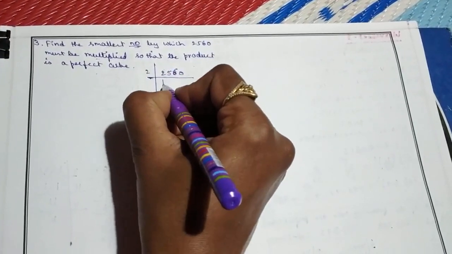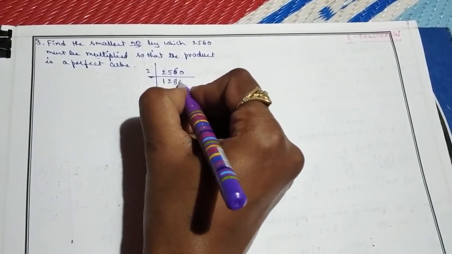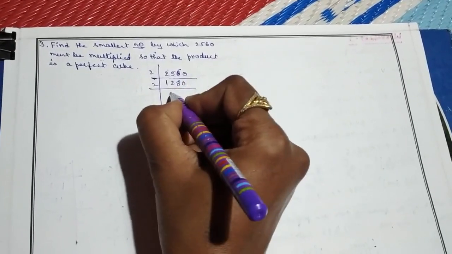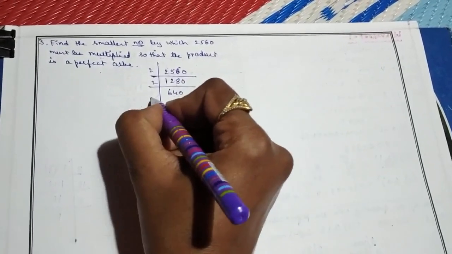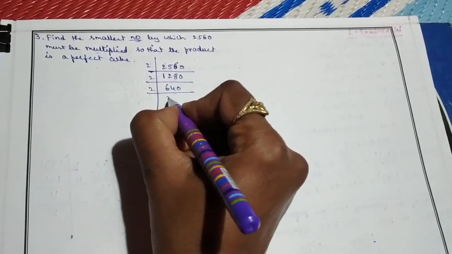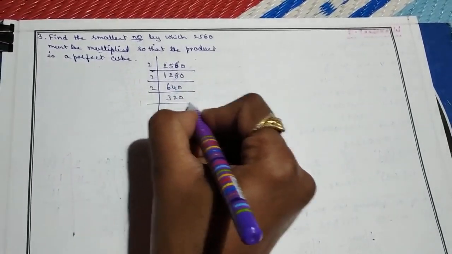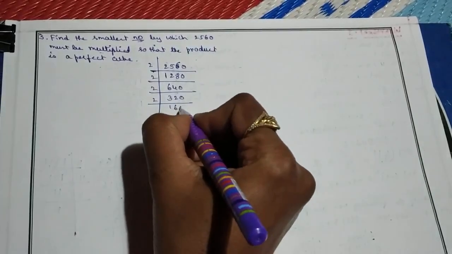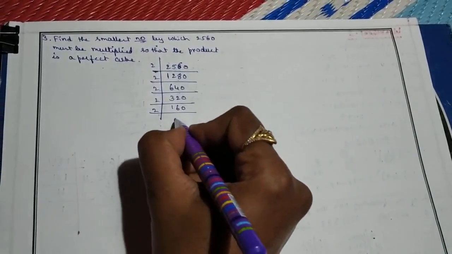I'll go with the 2 table. 2 1s are 2, 2 2s are 4, 2 8s are 16... 2 6s are 12, 2 4s are 8, 0. Even number again, I'll go with the 2. 2 3s are 6, 2 2s are 4, 0. 2 1s are 2, 2 6s are 12, 0. 2 8s are 16.